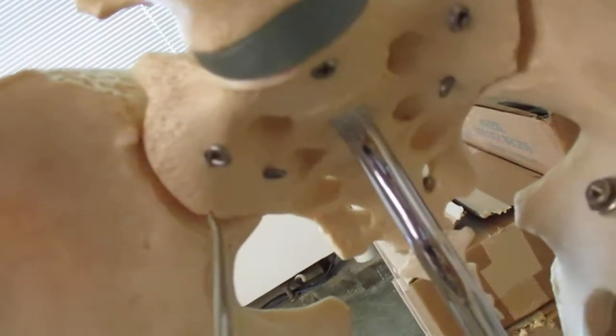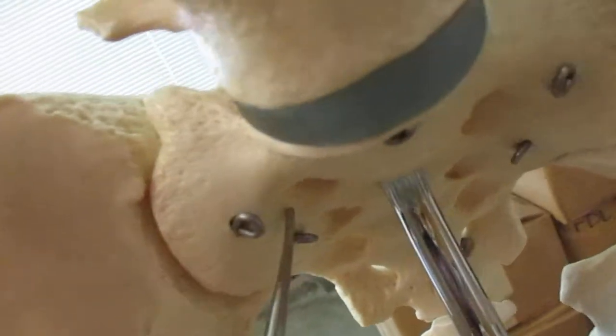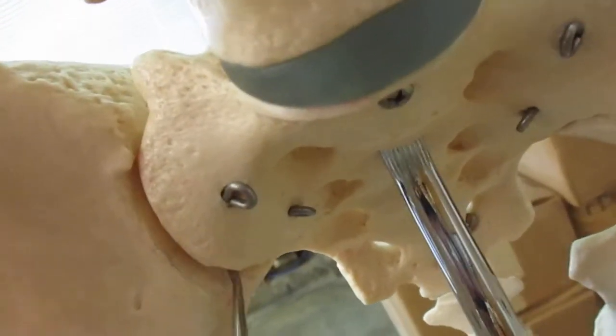Now, let me show you the sacroiliac joint. So the sacroiliac joint is right here, which connects the ilium part of the hip to the sacrum. So sacroiliac joint. And then we have sacroiliac joint right here as well.